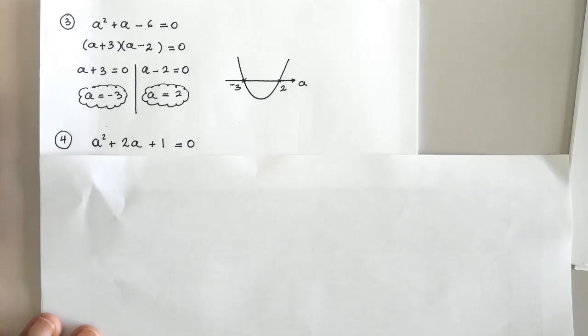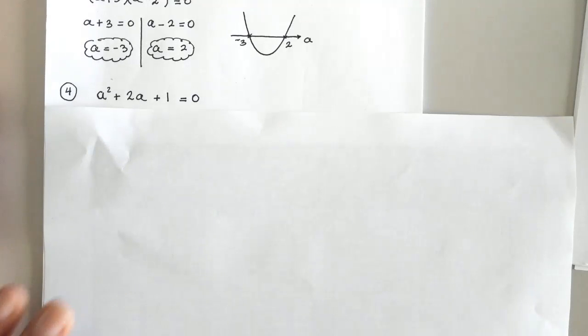Let's say now that we have this equation. So we got a squared plus 2a plus 1 equal 0. This is a perfect square, and we say that it is a perfect square for the next reason.